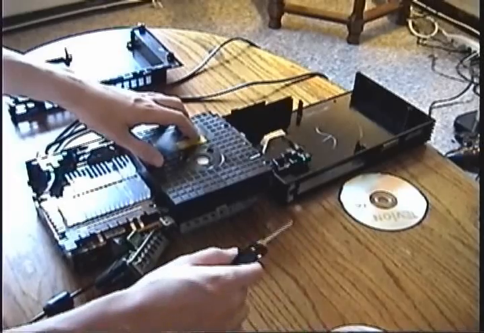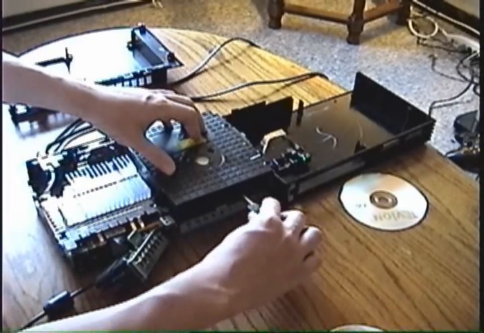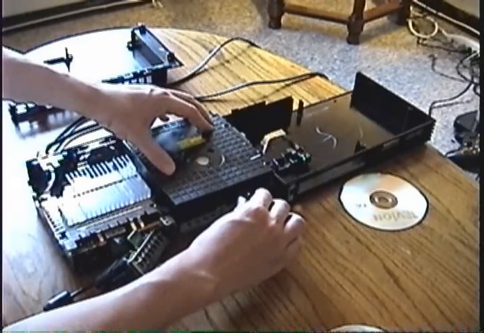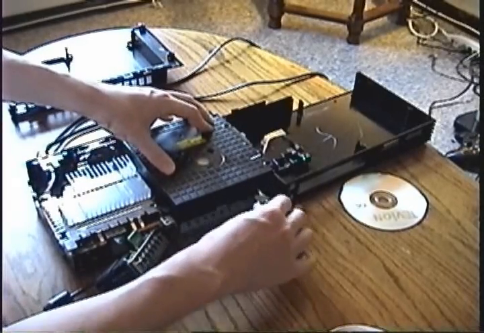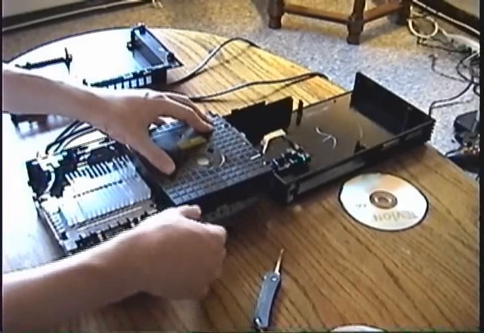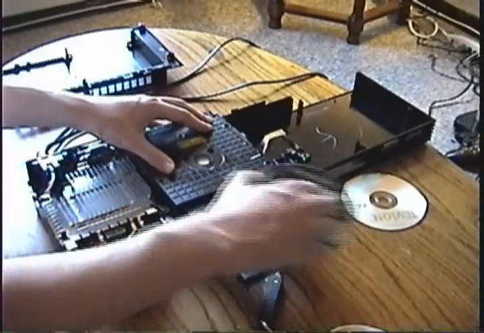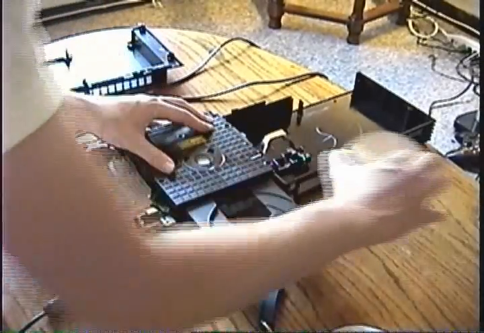So what I like to do is insert your tool, whatever it may be. First you have to go to the right side. Just push it over to the right. And as you can see, it dropped down and it slid out a little bit. And I can pull it out the rest of the way. Put in the burn CD.